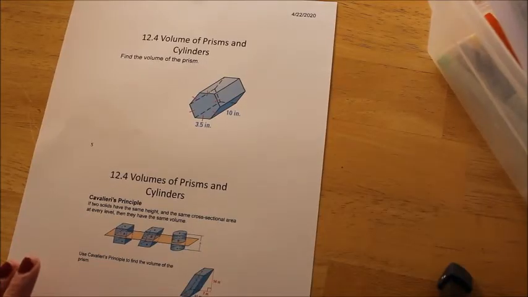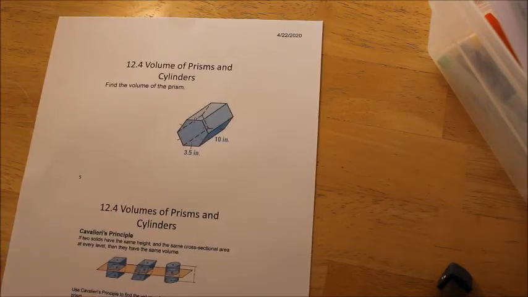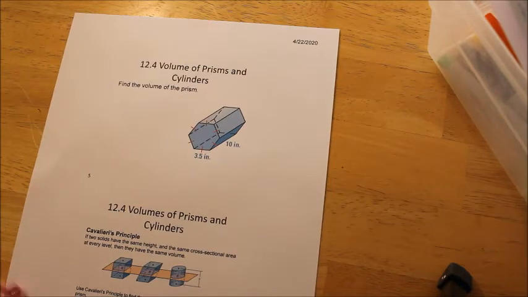All right, I have one more example of finding the volume of a prism. I thought I would do one that's not a beautiful one. We want to find the volume of the prism, and notice that this is a hexagonal prism. So we have to remember, how do you find the area of a hexagon, right? So let's take a quick second and review that.